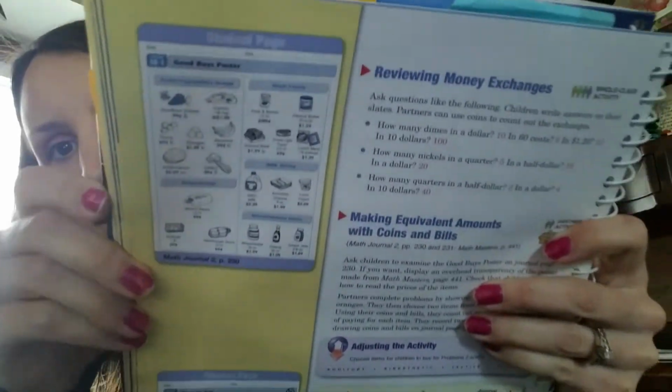All right. Now, if you have your math journal out, you are going to turn to page 230. And I'll hold up my book so you can kind of see. Right there. Looks like this page. On this page, it says Goodbyes poster, and it breaks it down by the food group.